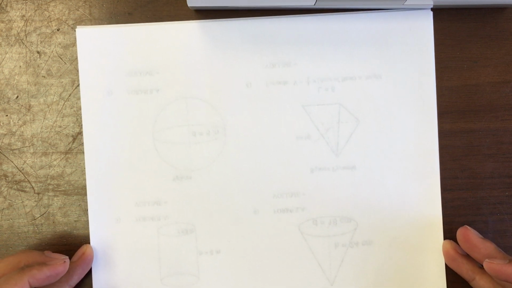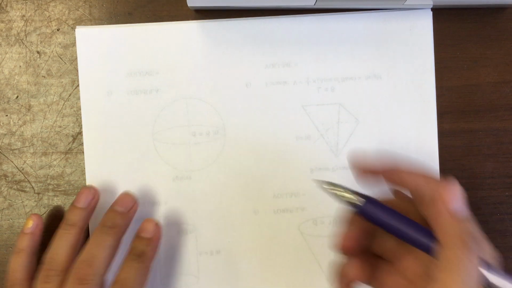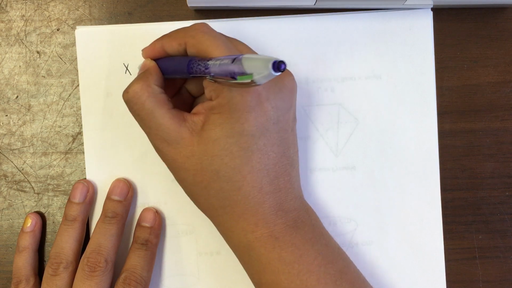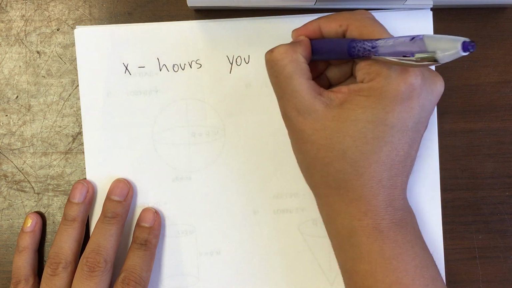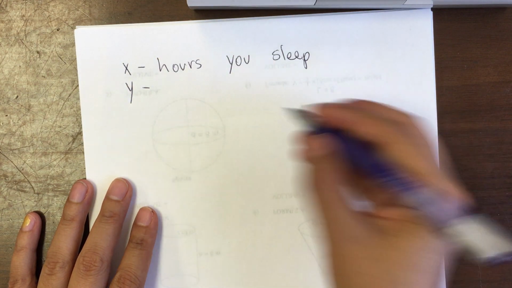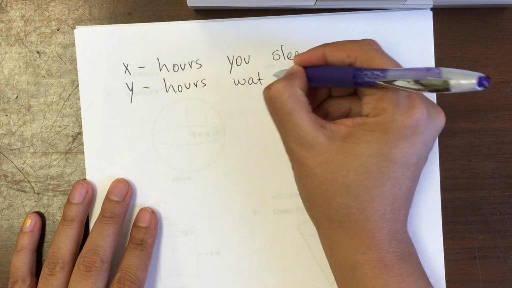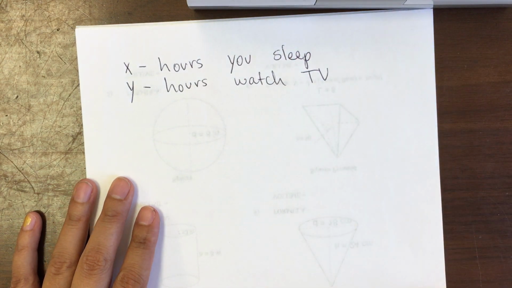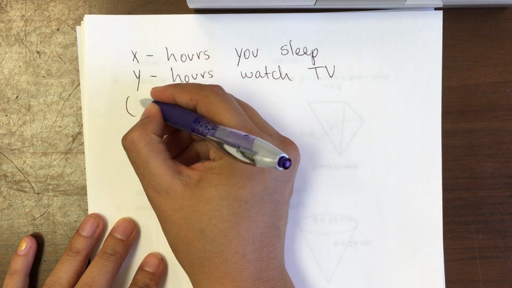So today in class I asked students about hours of sleep compared to hours they watch TV. My X is going to be the hours students sleep, and the Y represents the hours they watch TV. These were the results of a class of 14 students.